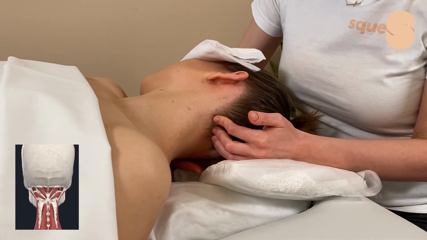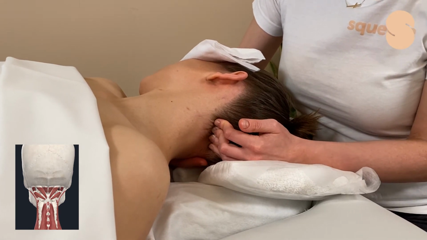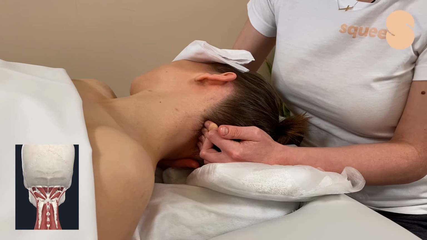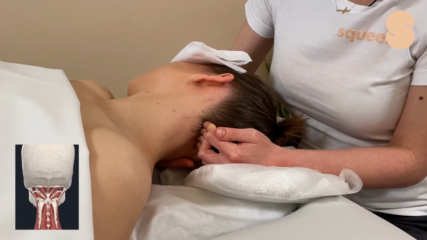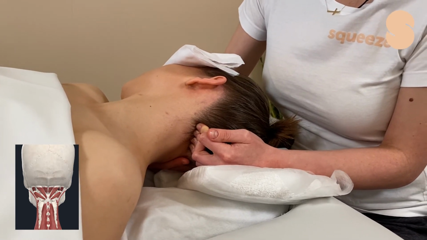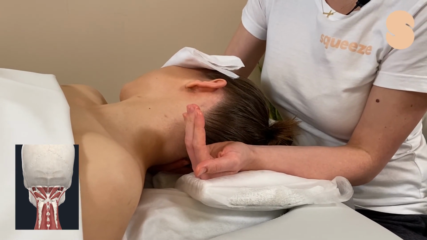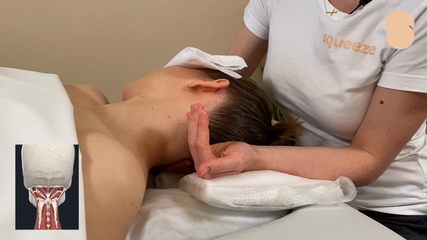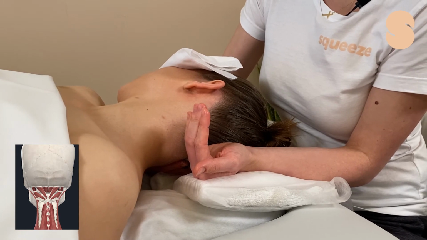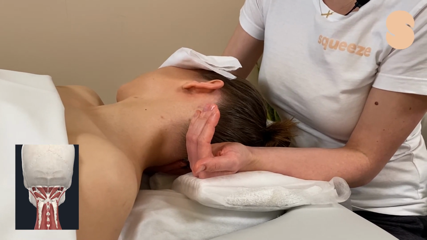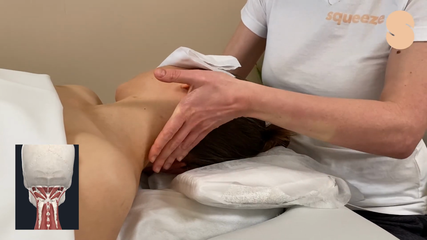I'm gonna place my fingertips between occipital and C2. So at the beginning I'm using this position, with my fingertips towards the ceiling, and after a few minutes I will change this position towards the client's eyes.